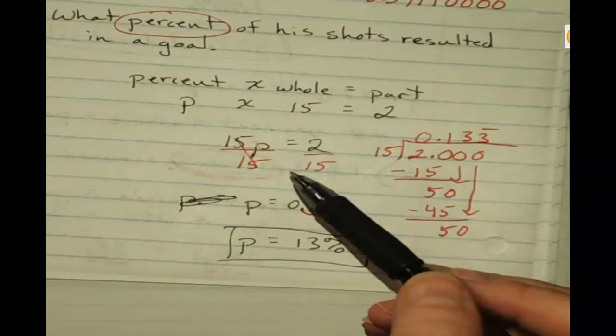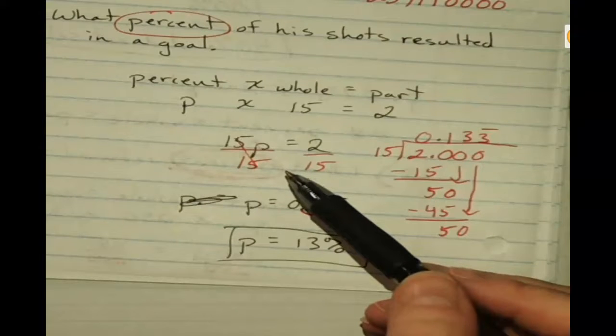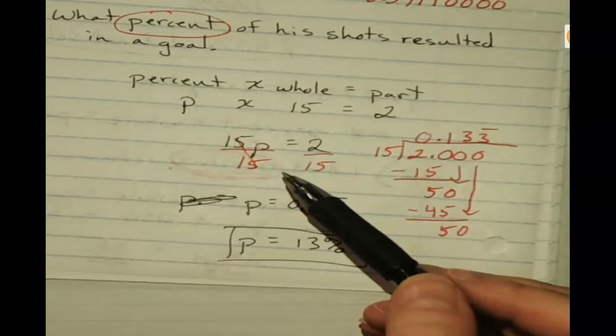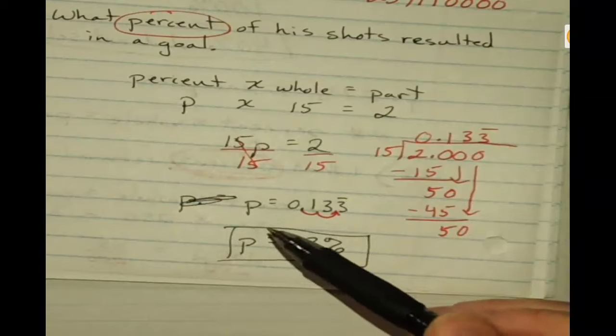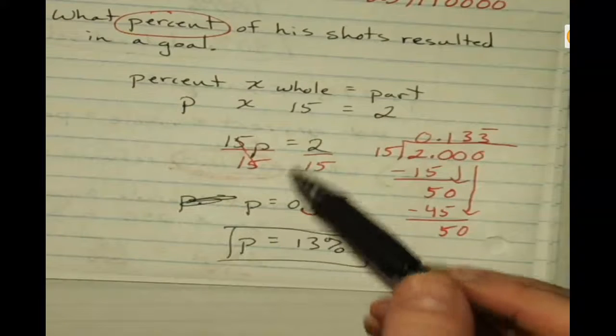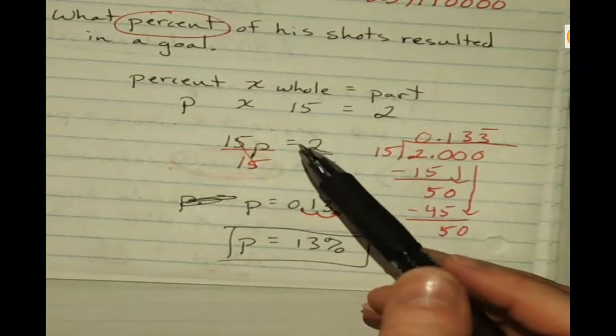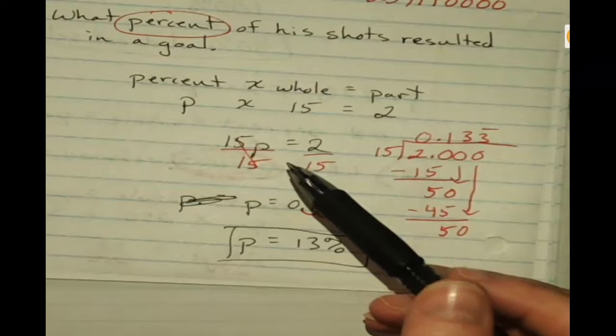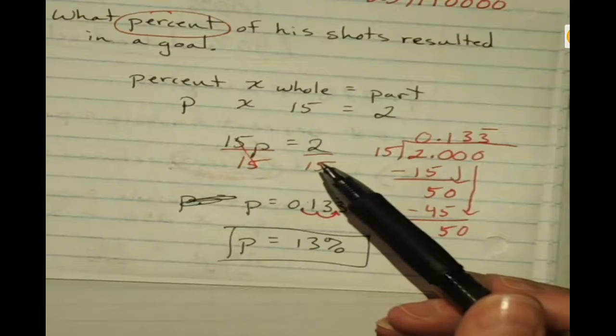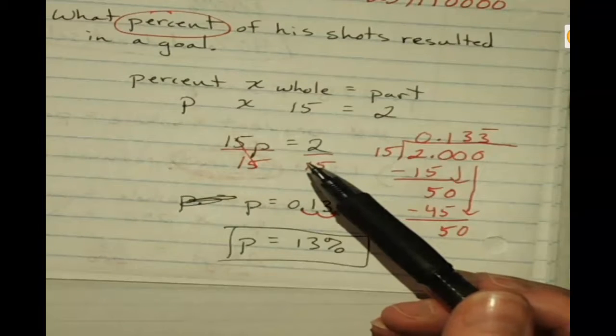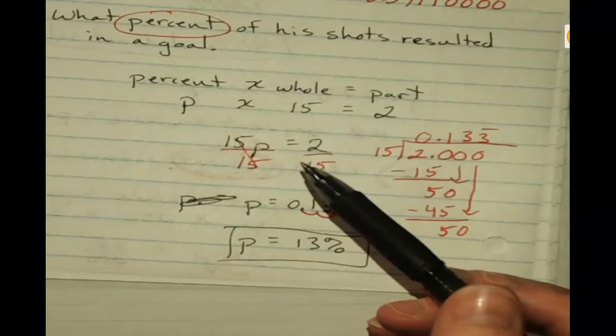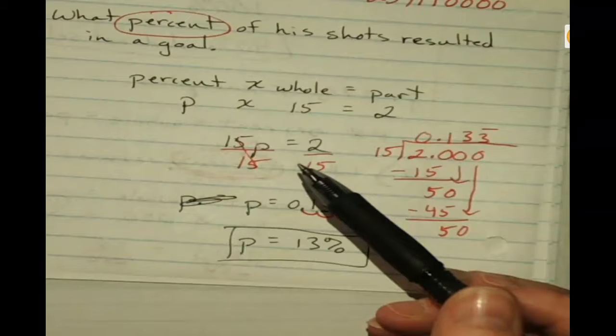For example, on number 6, 15 comes before the 2, so that means the 15 is the whole? Not necessarily. You have to think about what it's asking. He took a total of 15 shots. He attempted to make a goal 15 times. He made only 2.